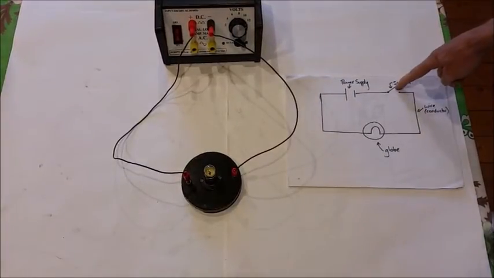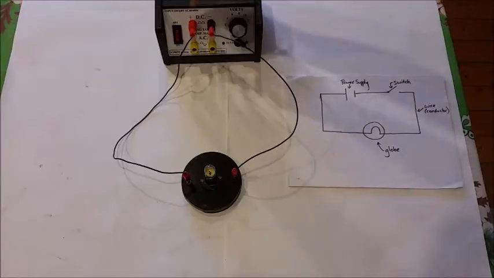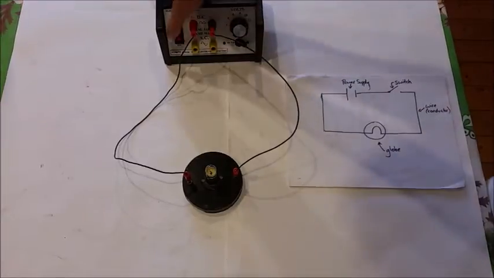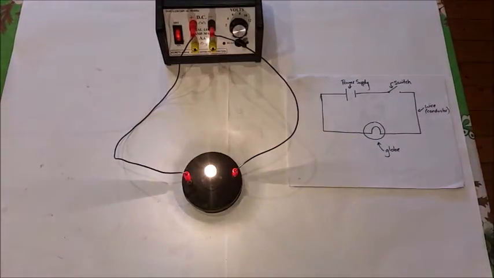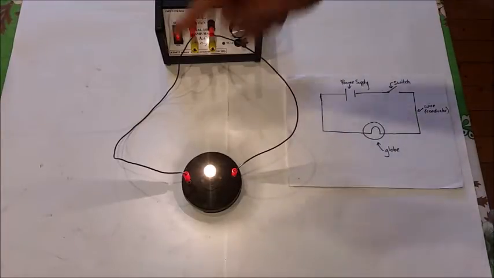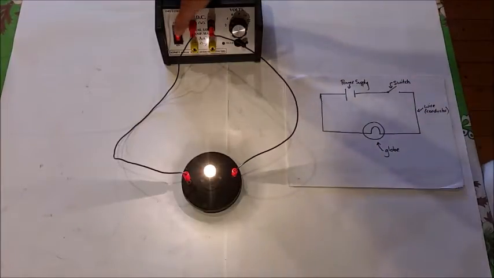Now notice my circuit here doesn't have a switch. I'm just going to rely on this one here. But now when I turn that on, we get electricity flowing through this circuit and the light globe is lit up.